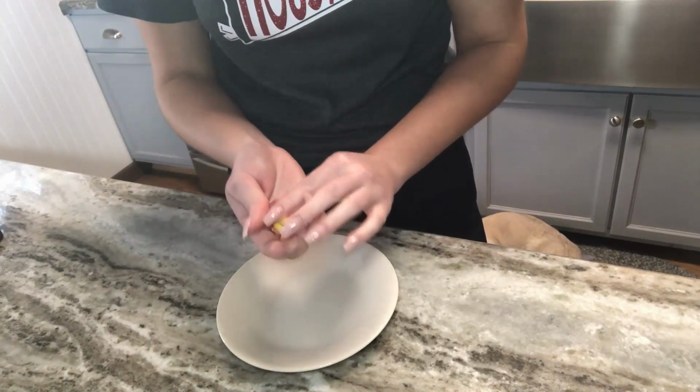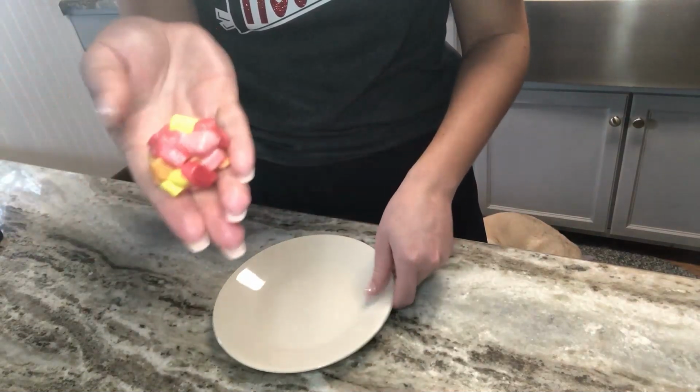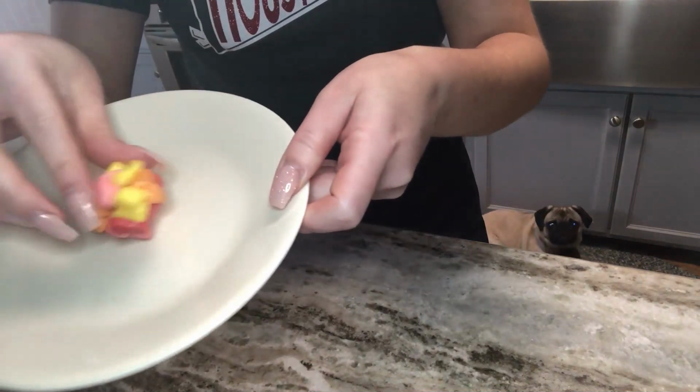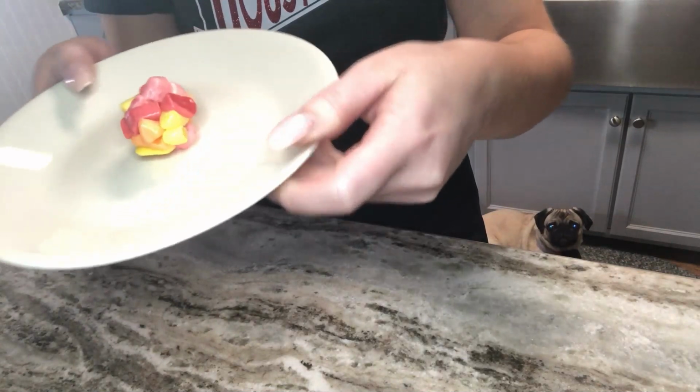Almost there. Okay, so now here is my sedimentary rock. You can see all the different sediments and colors and pieces in it.